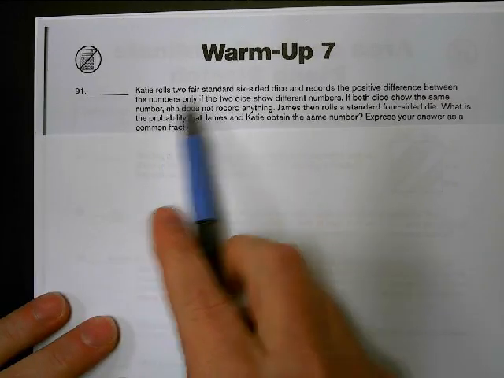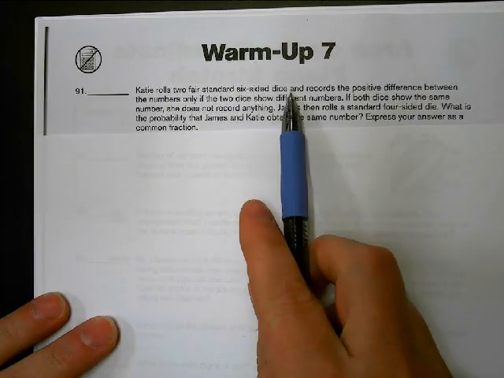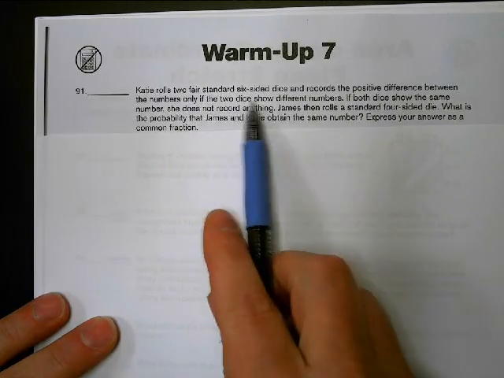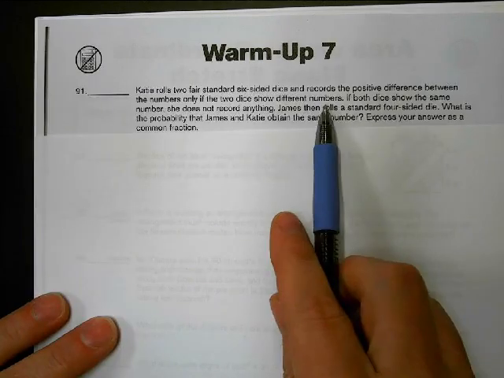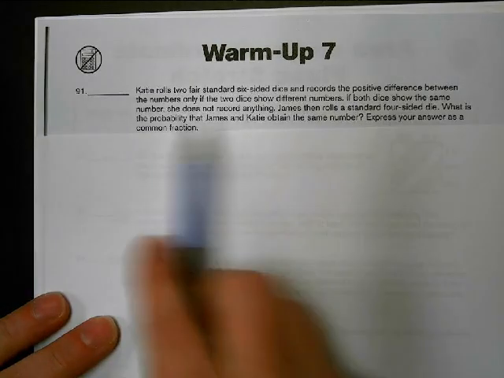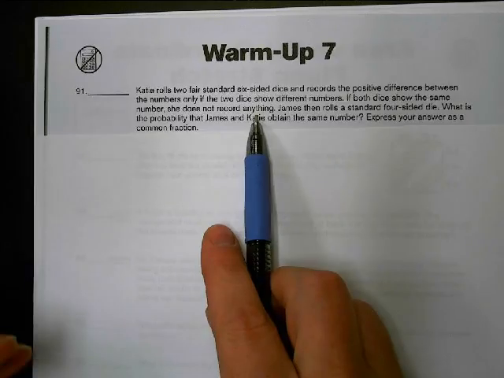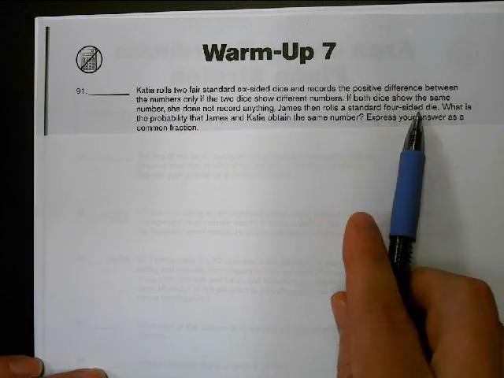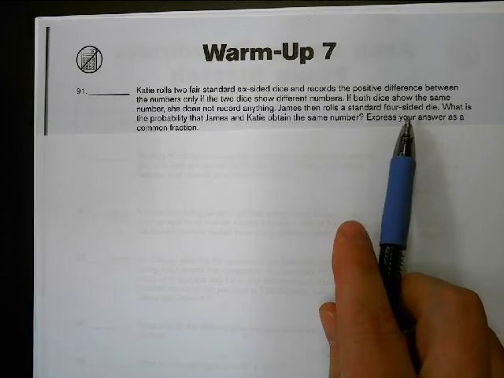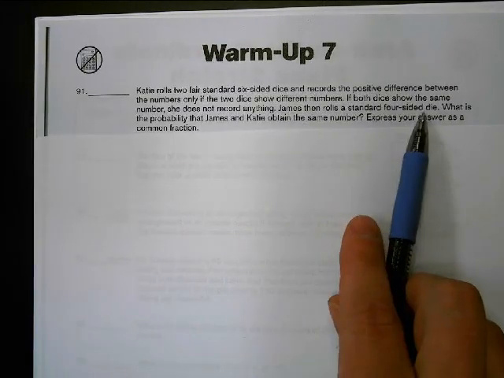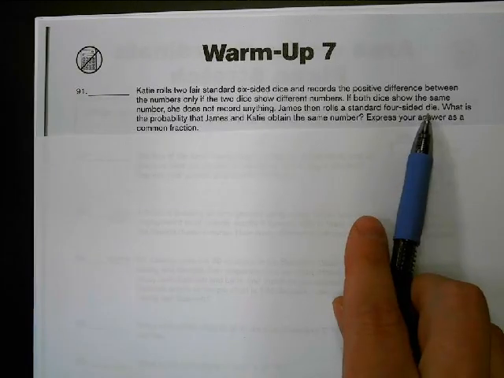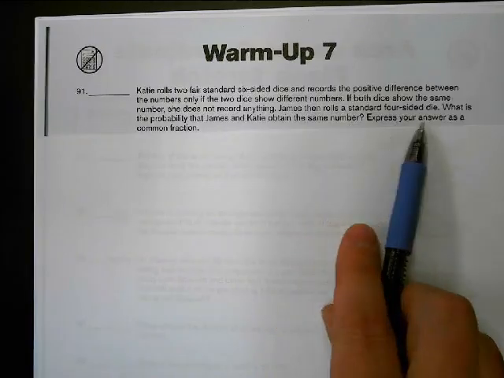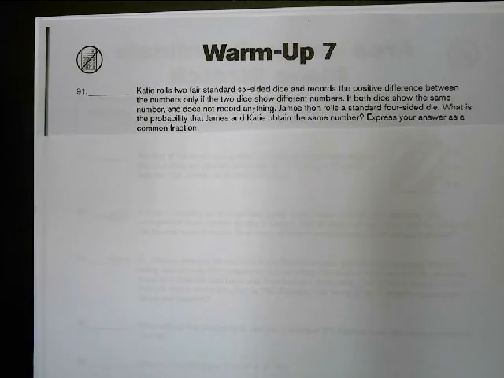Anyways, Katie rolls 2 fair 6-sided dice and records the positive difference between the numbers only if the 2 dice show different numbers. If both dice show the same number, she doesn't record anything because it's just 0, right? James then rolls a standard 4-sided die, just one of them, not 2, because that's what I thought it was saying before because I didn't read, because words are hard. What's the probability that James and Katie obtain the same number? Express your answer as a common fraction.